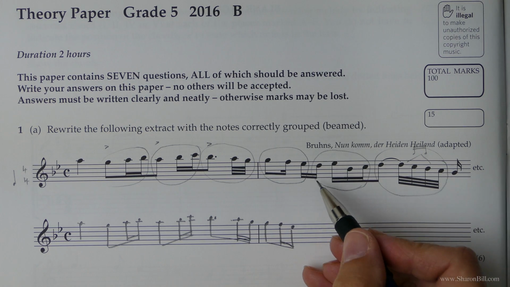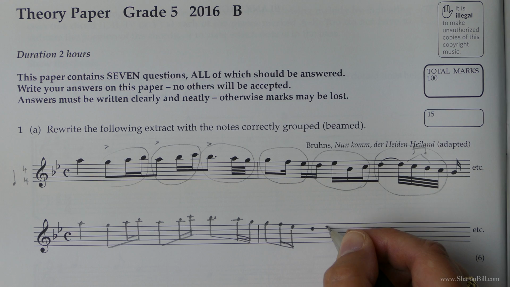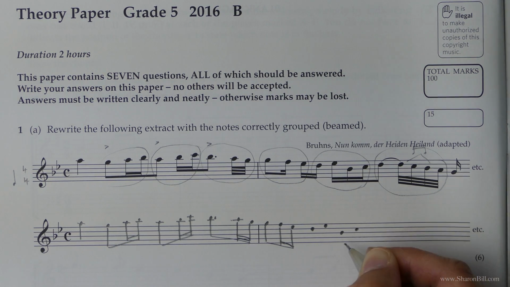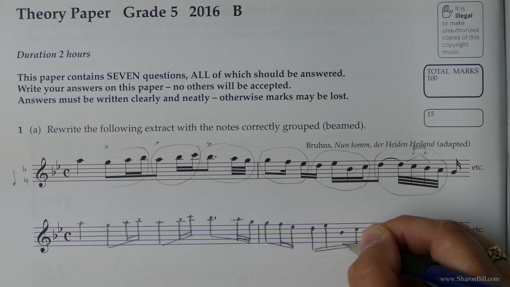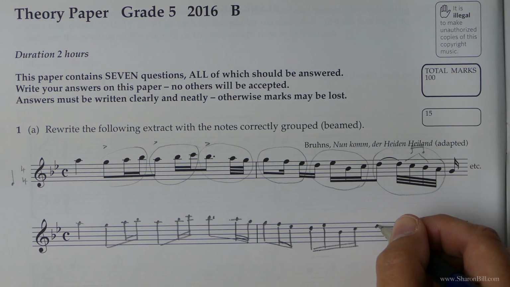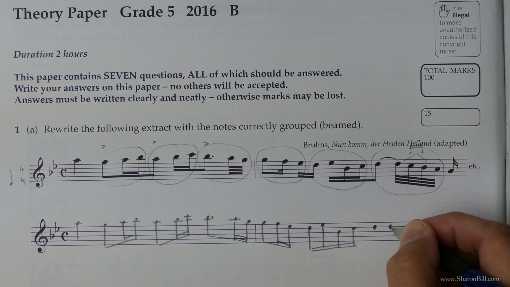That's that one. And then we've got 4 quarter beats: D, E, B, C. There we go. By all means use a ruler. I'm just trying to be quick, so you're not sitting watching me sketching notes all the time. And then we need to tie that.